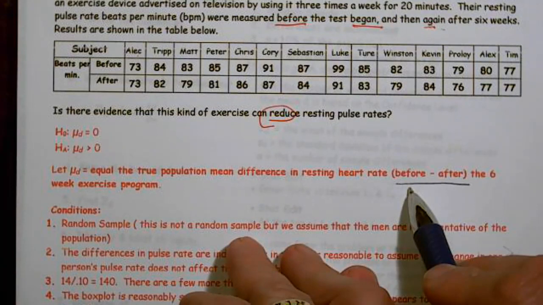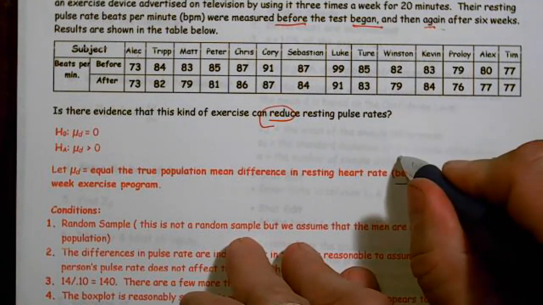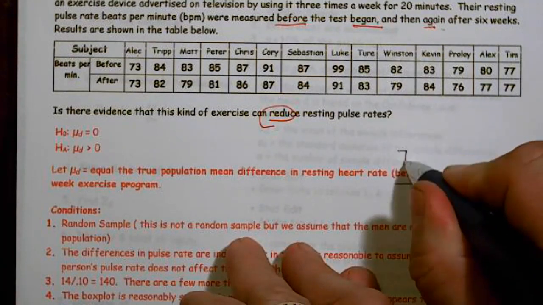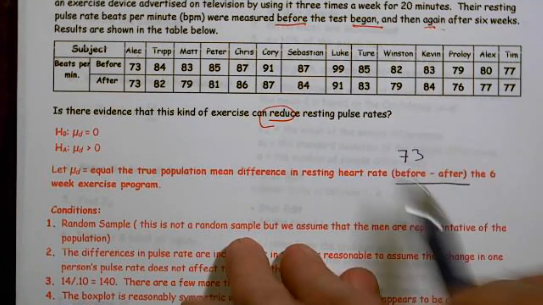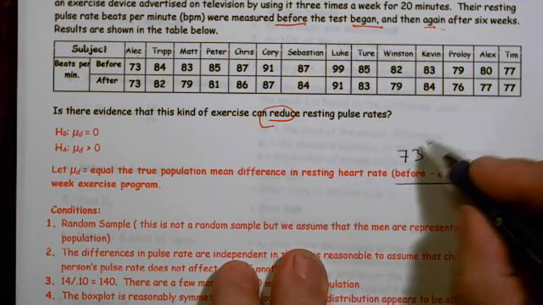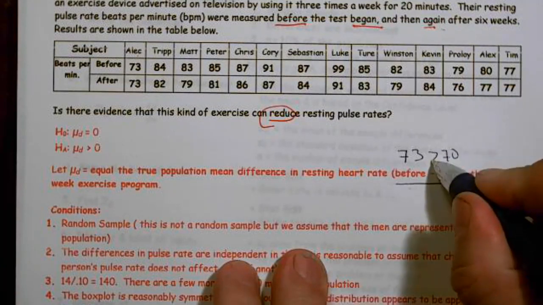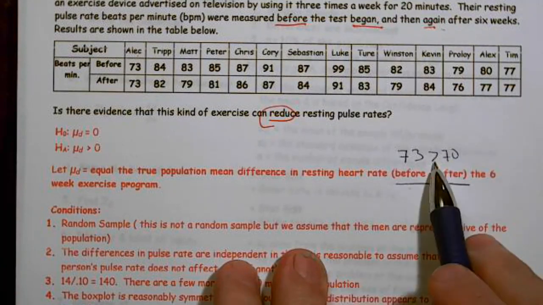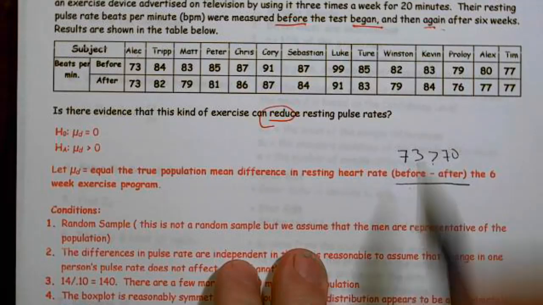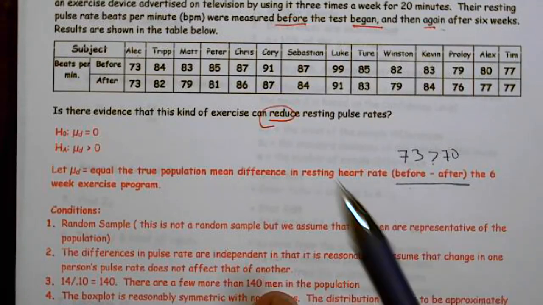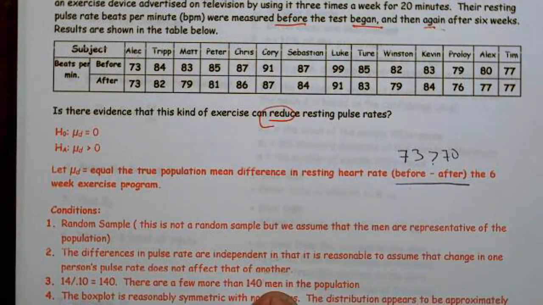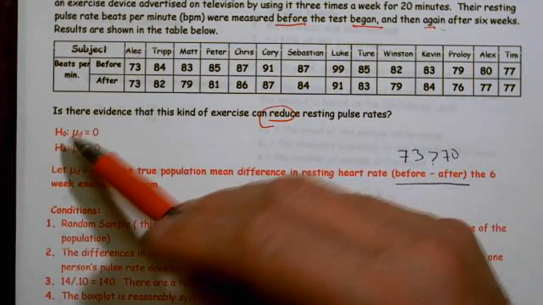So I'm going to choose a pulse rate, and let's just say my before pulse rate is 73, and it said it needed to reduce, which means my after needs to be less. Well, in that case, 73 is greater than 70. I'm going to use that to establish my inequality for my difference.